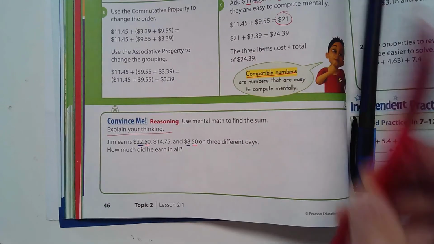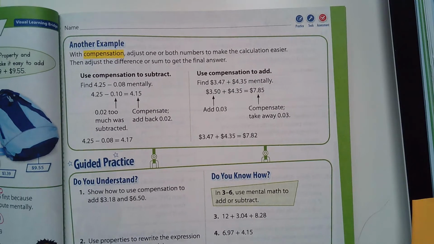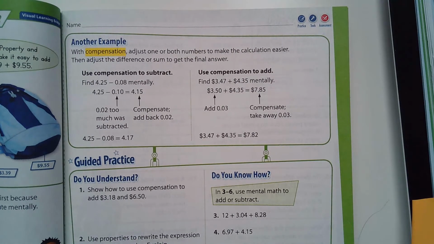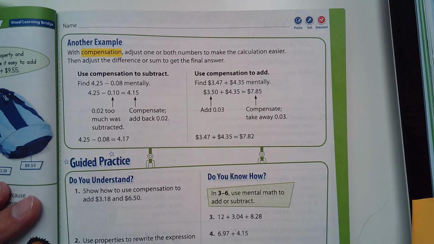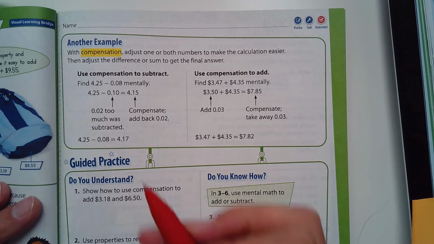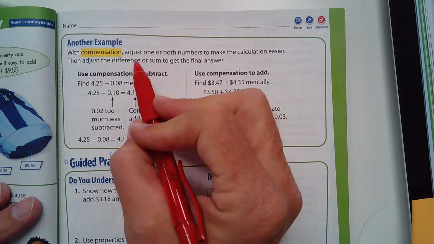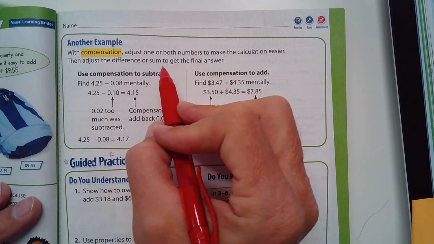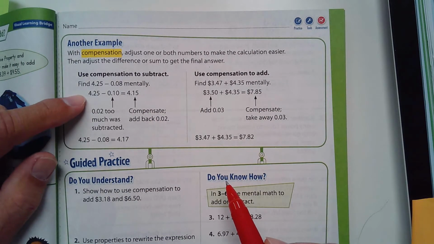All right. Okay, another example, compensation. And this is just a variation of something you might do in mental math. I do this sometimes. It says with compensation, adjust one or both numbers to make the calculation easier, then adjust the difference or sum to get the final answer. So look at this example here.